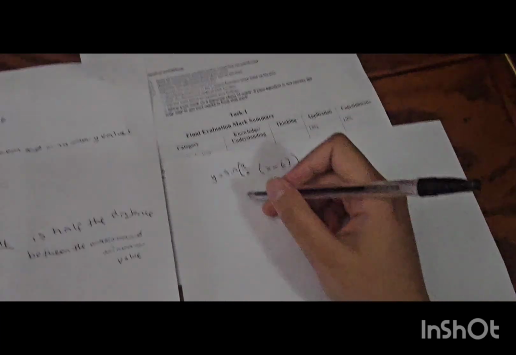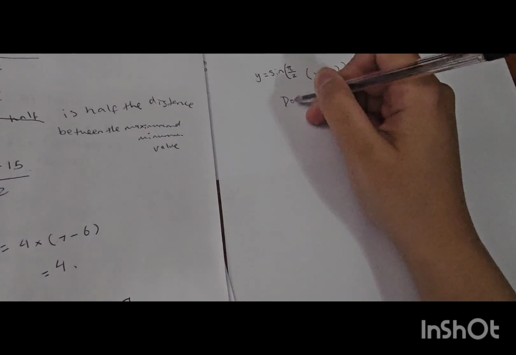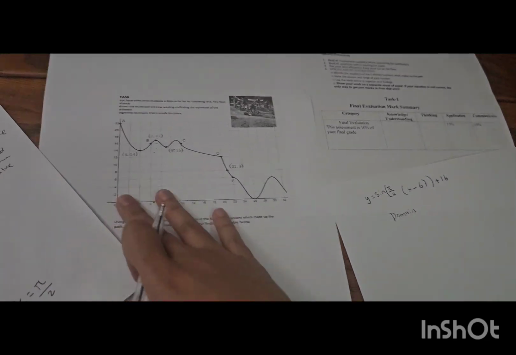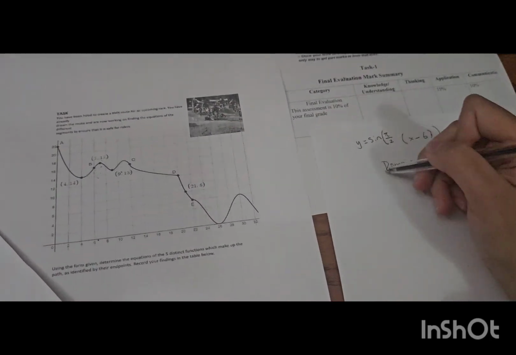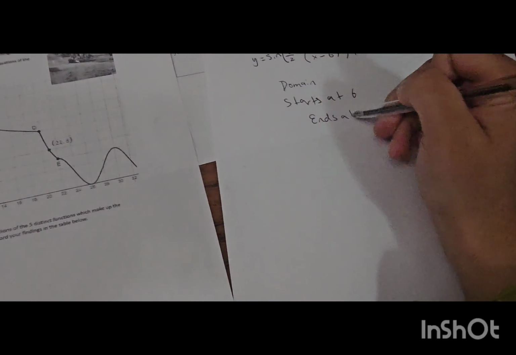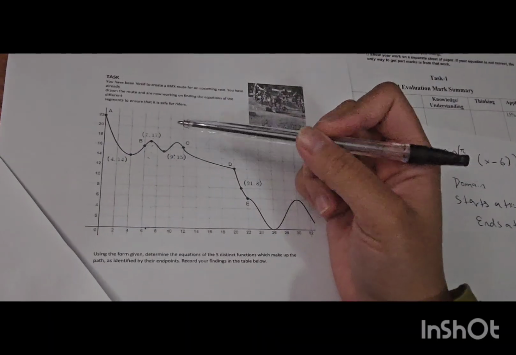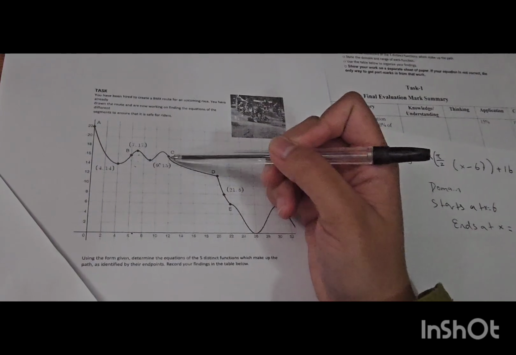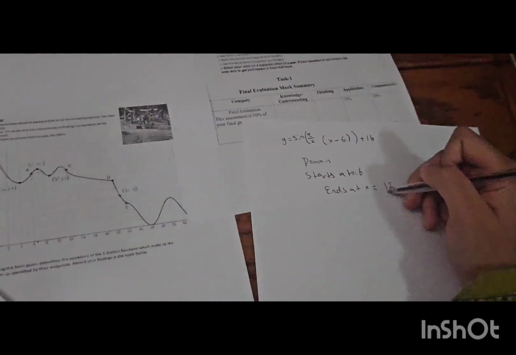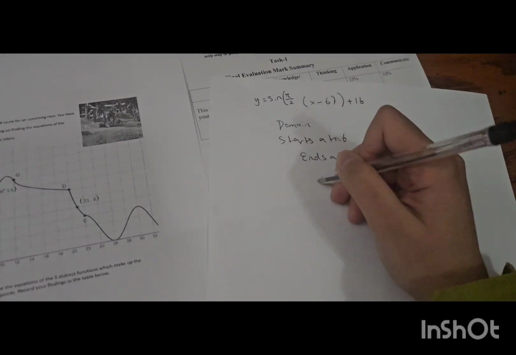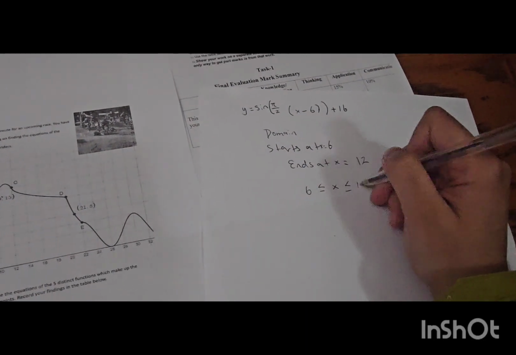So now I'm going to find the domain and range for BC. So for the domain, I look at the x values where the segment exists. So it starts at 6 and ends at x equals 12, which is C. So that's going to be 12. So that means, just like how I did for segment AB, the domain is 6 to 12.